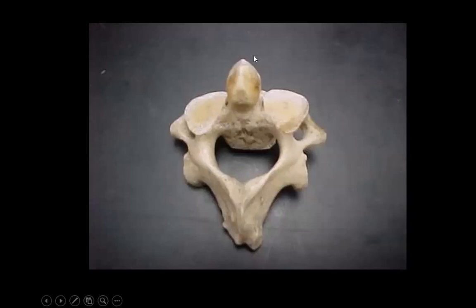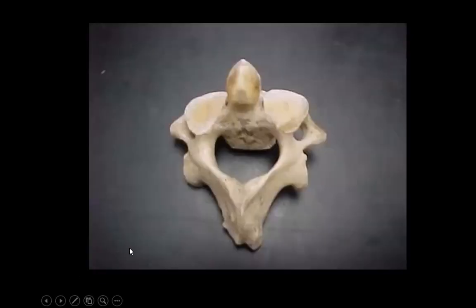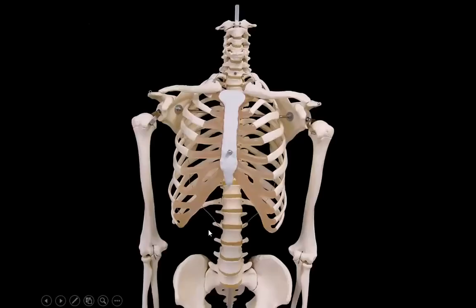And so while we have the beginnings of a spinous process down here, no other structure has this like we have right here. So we have a very distinctive shape of C1 and C2. So you should be able to identify C1 and C2. And that is the axial skeleton.